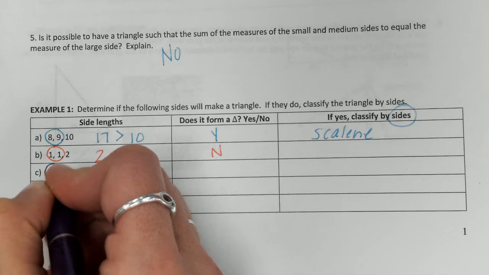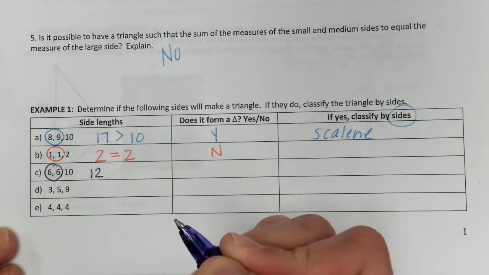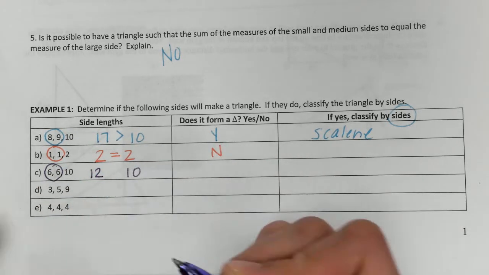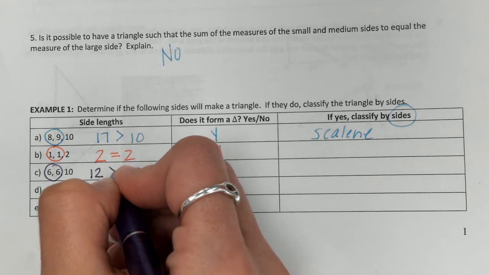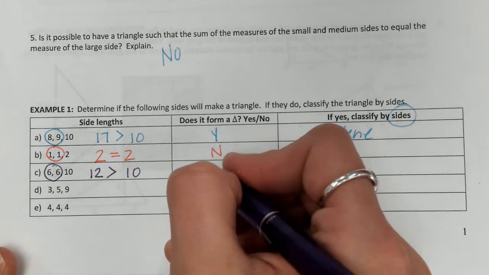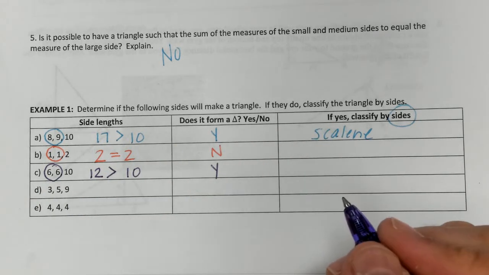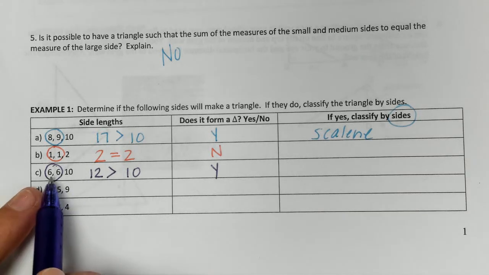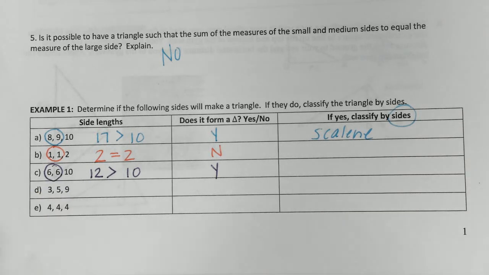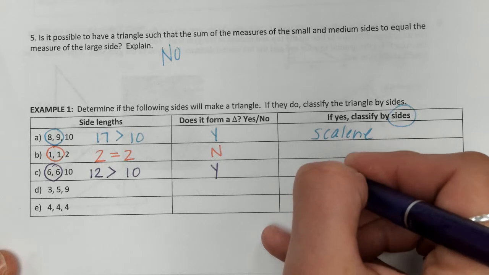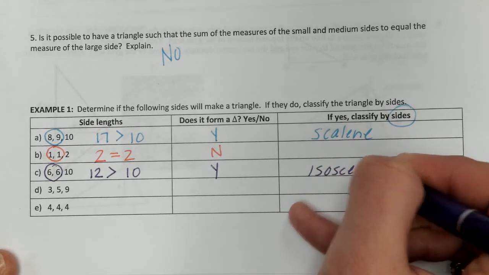C, we take our 6 plus 6 and we get our 12. We compare that to our longest side of 10, and we see that the sum is greater. This follows our rule, so yes, we have a triangle. And if we notice, we have 2 numbers that are exactly the same. We have 2 sides that are congruent, so we have an isosceles triangle.